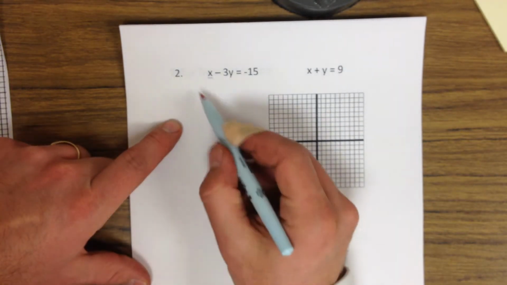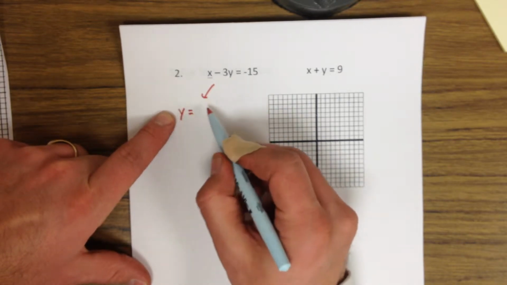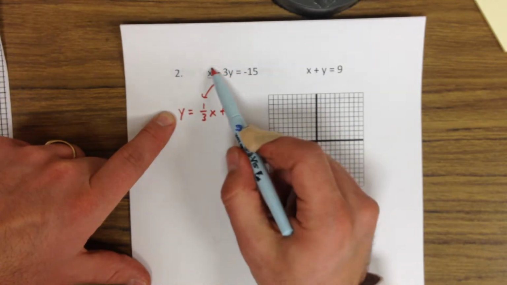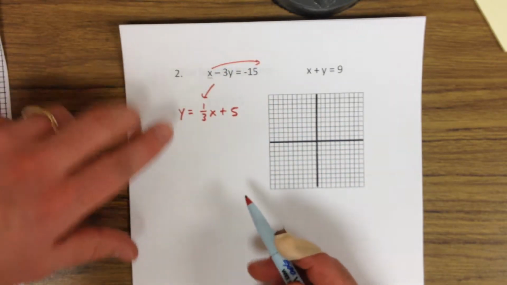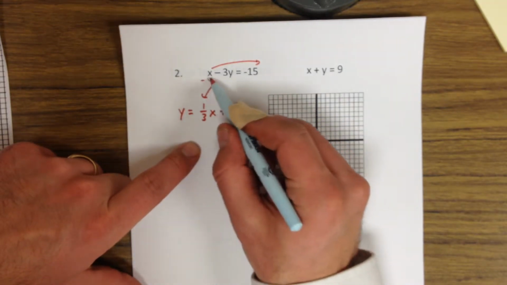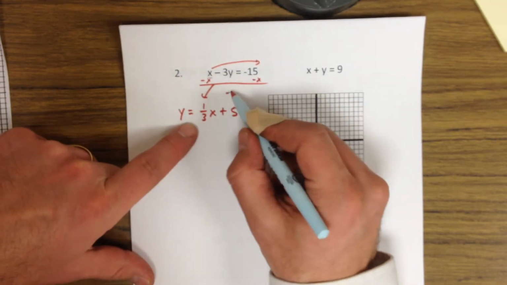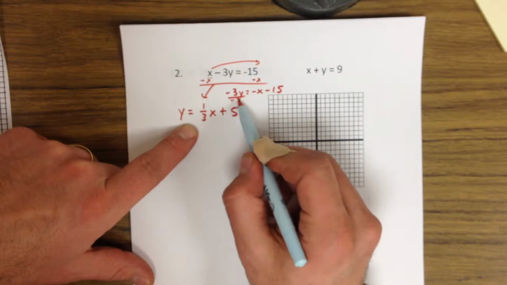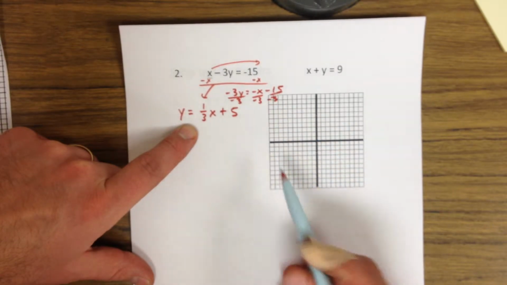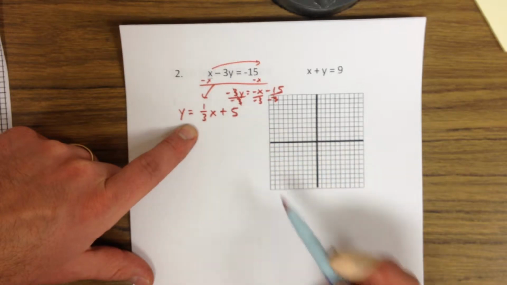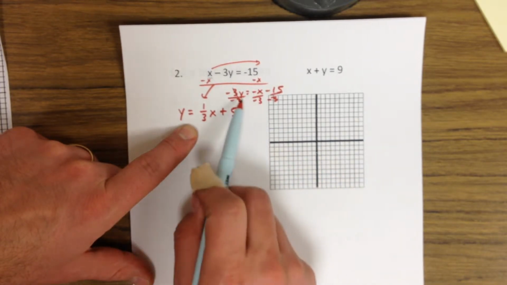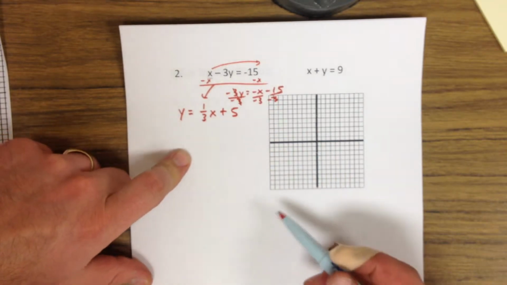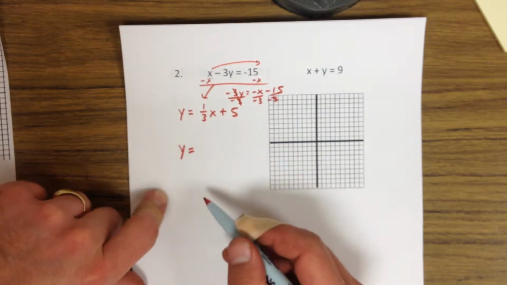Number 2, same thing. This one becomes y equals 1/3 x plus 5. Think about it. That x becomes negative, all right, when you subtract it from both sides. So you end up with negative 3y equals negative x minus 15. And then when you divide by negative 3, you have a lot of negatives here, but that crosses out. There's a 1 there. That's positive 1/3, and that's positive 5. All right, when you divide there. So just take your time and do it right.